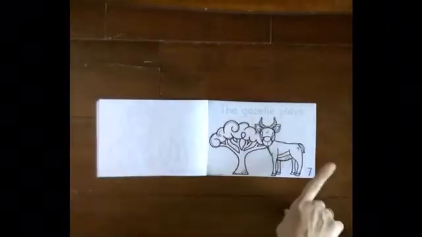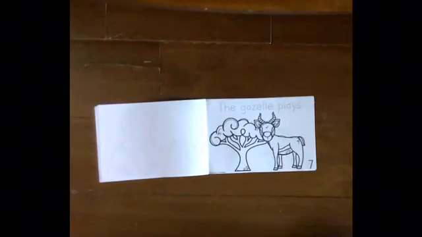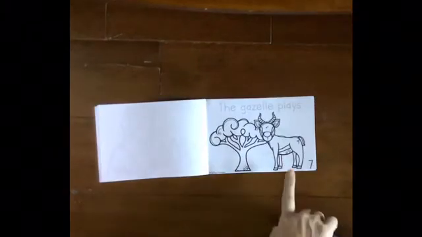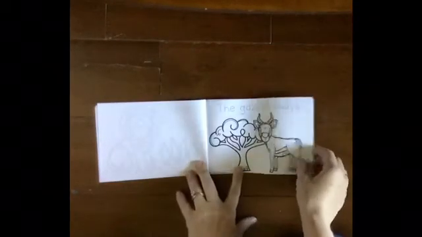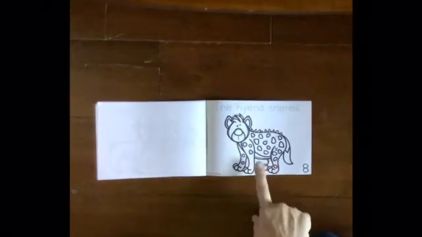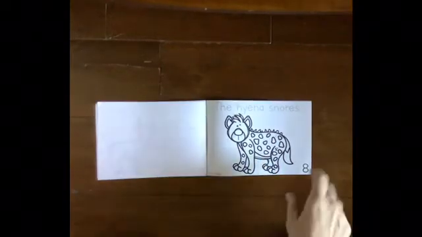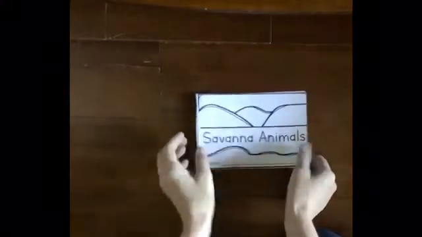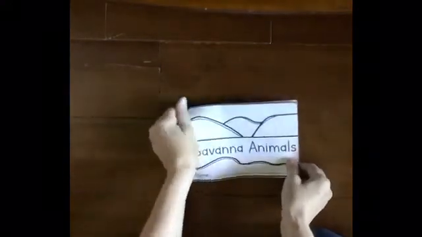Ooh, this is a tricky one. Which animal is this? This is a gazelle standing next to a tree. What animal is that? We haven't studied a lot about that one, but I know it's come up in a couple of our activities. Yes, that's a hyena. We call them laughing hyenas because their sounds kind of sound like they're cackling, like a big laugh.